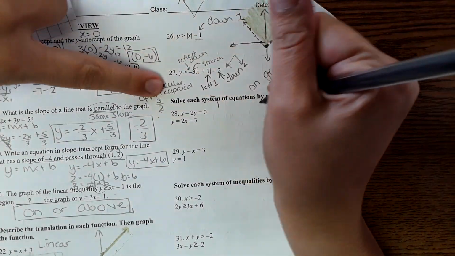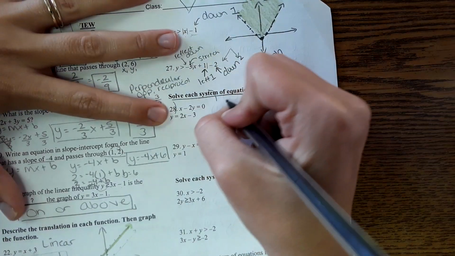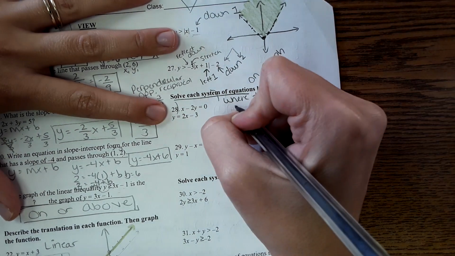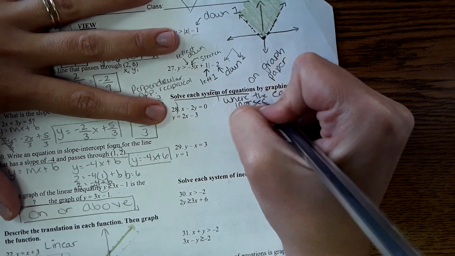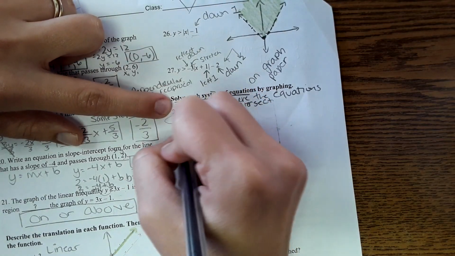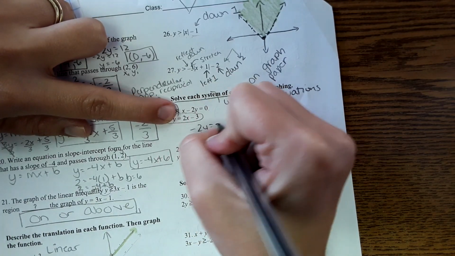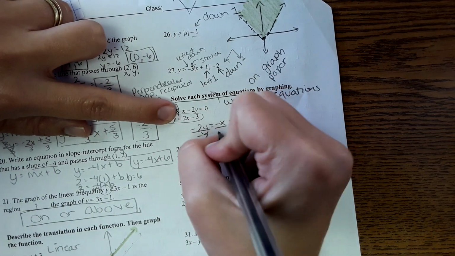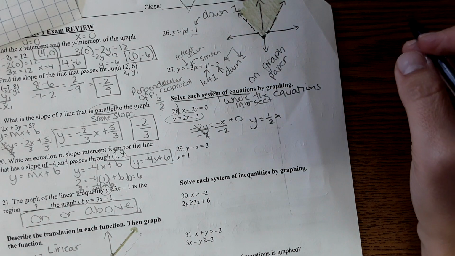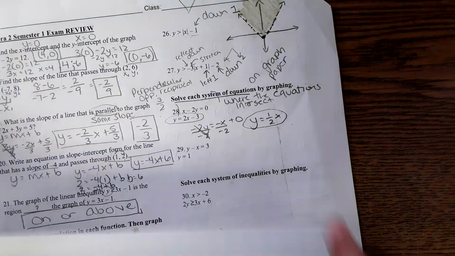Okay. Solve each system of equations by graphing. So when they say solve each system of equations, they're asking where they intersect, where the equations intersect, or where the lines intersect. In order to find that out, we need to have this in a format that we can actually graph. This one's fine. It's in y equals mx plus b format. This one is not, so we're just going to rearrange it. Y equals 1/2 x plus 0. So now I have my two equations that I'm going to graph.